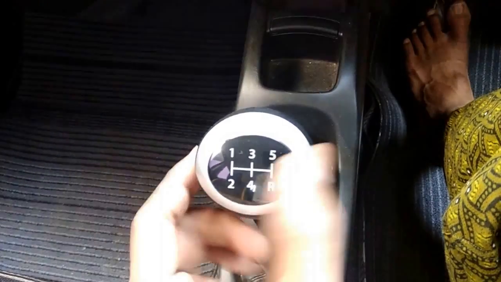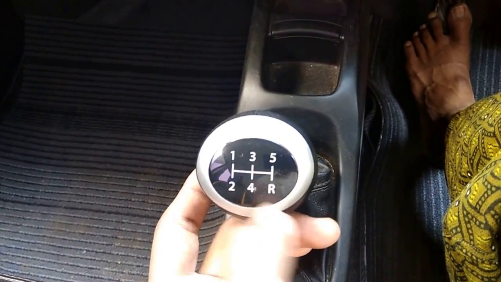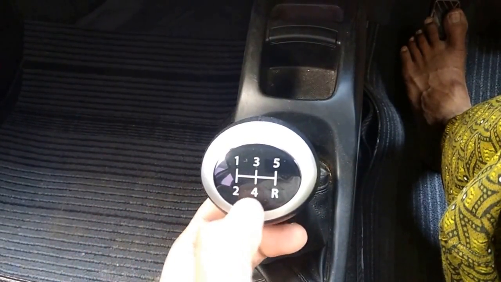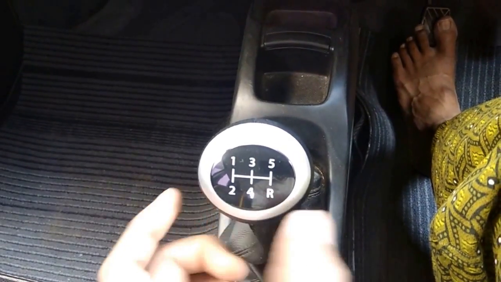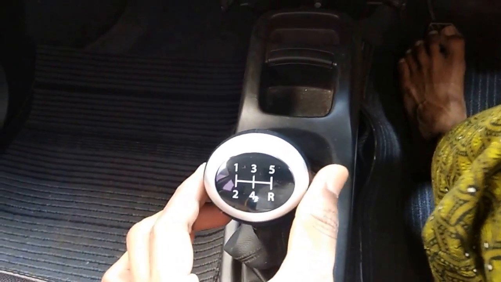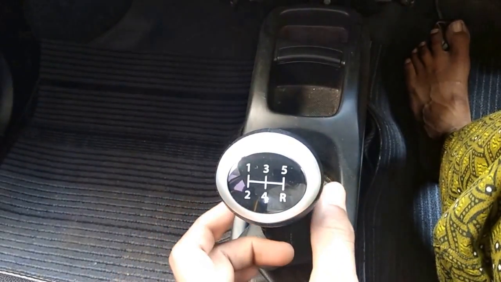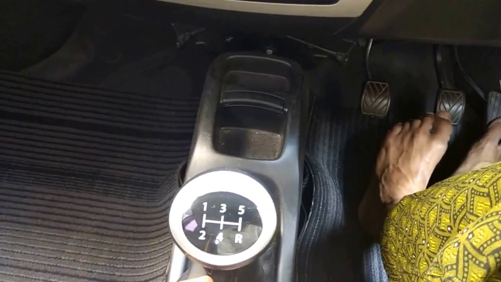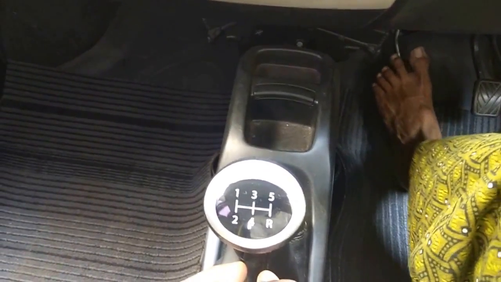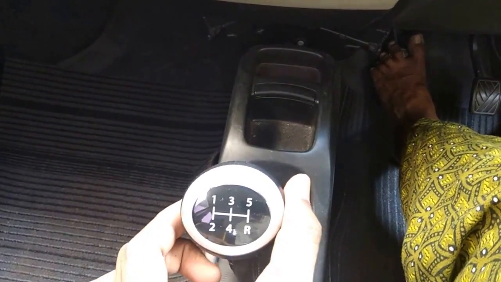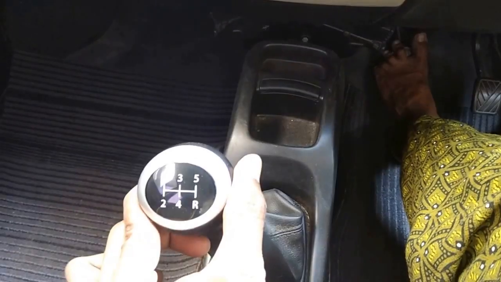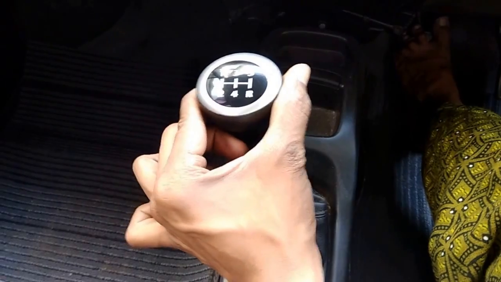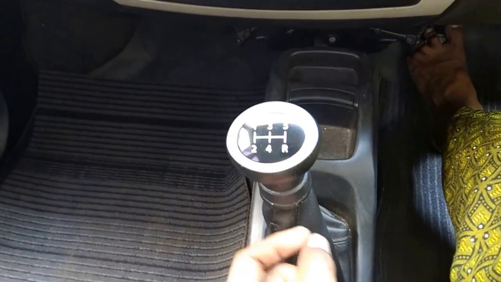If you leave the gear, it will always come back to the position between 3 and 4. For example, if you want to go to first gear, you have to press the clutch here. Then take the gear lever to the left, and first is at the front, so you have to move it further. Now it is in first gear.